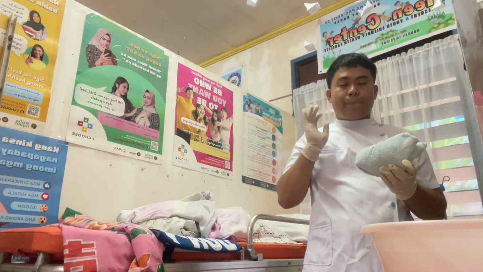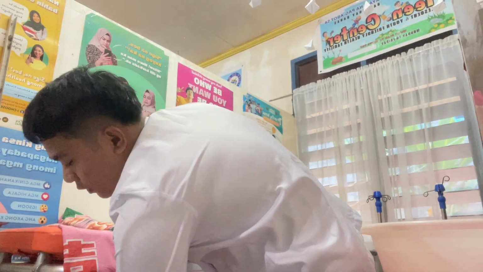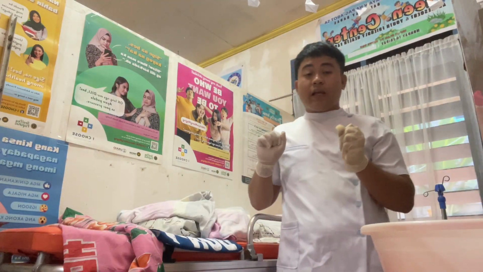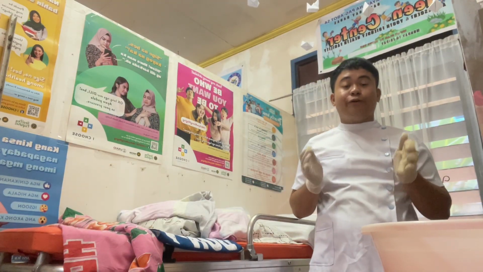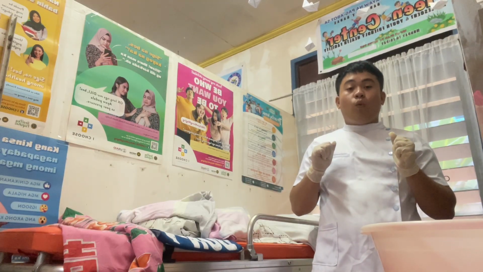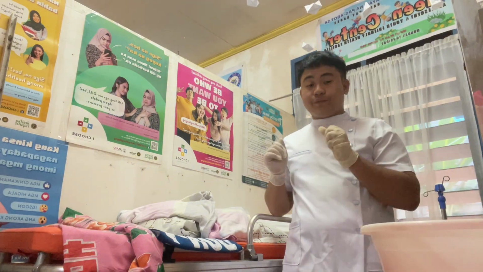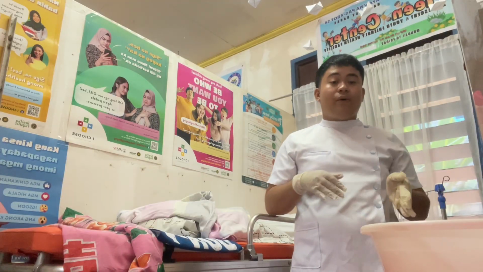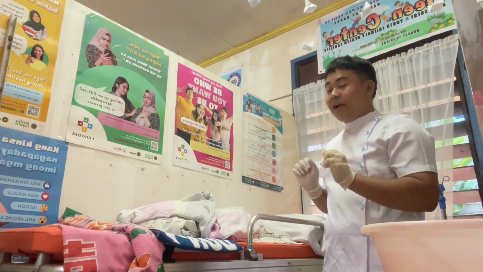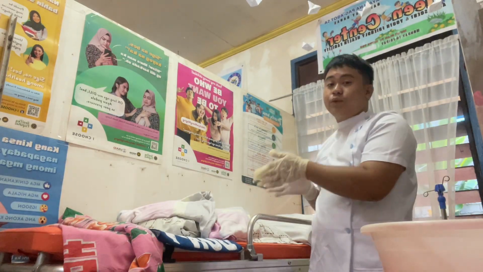And then, we have to dispose the second washcloth again to the paper lining under the bed. So, by using the water only allows the patient to feel warm and avoids irritation. And then after that, using the dry towel, we have to pat dry the perineal area only, starting from the top towards the bottom.